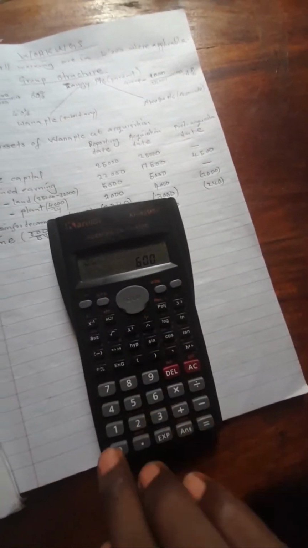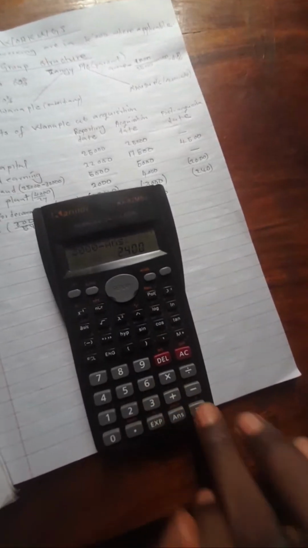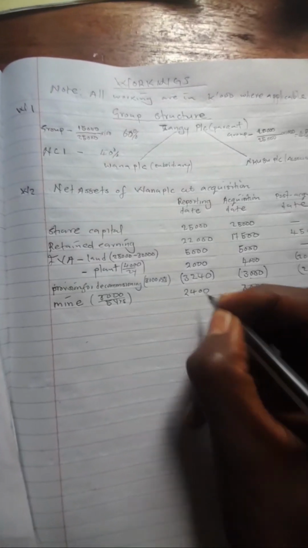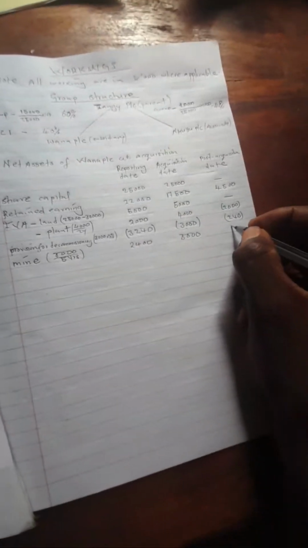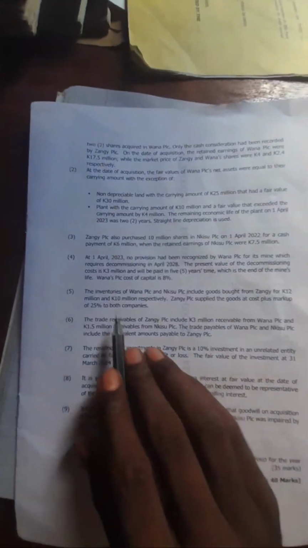So we are going to say 3,000 minus 600, which is just 2,400, which is the carrying amount at this end. And then there, the depreciation is 600. We remove.